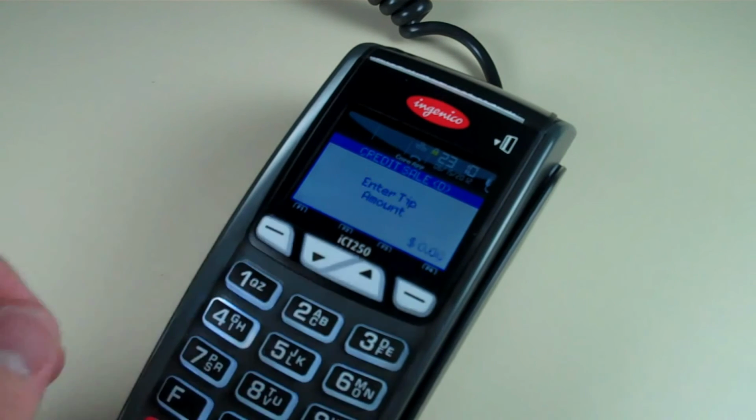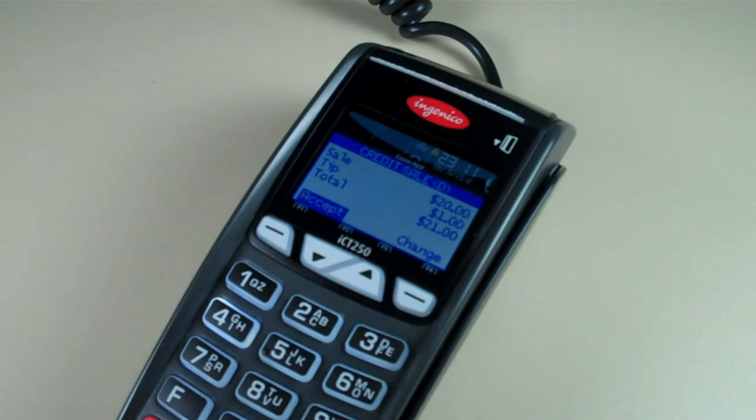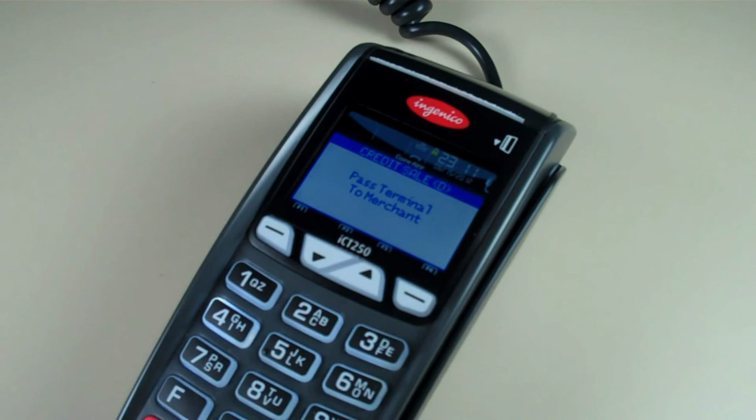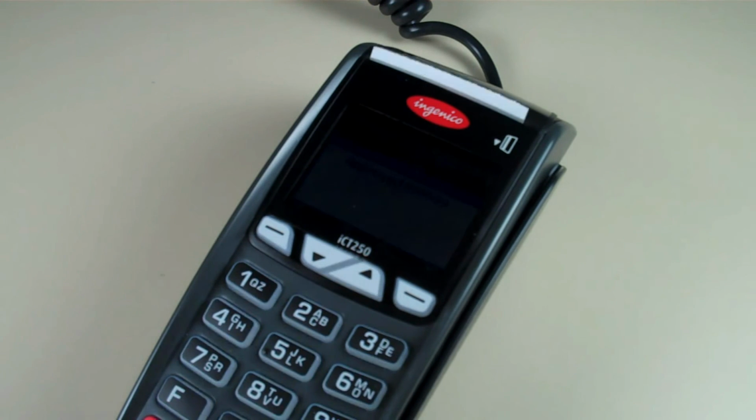Enter a tip, and accept the total. The terminal will then be passed back to the merchant, who will select Enter, and the transaction is approved.